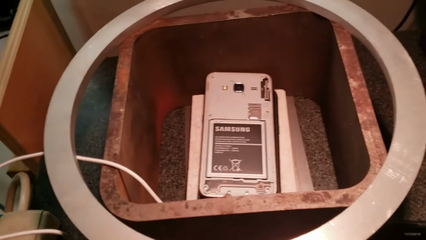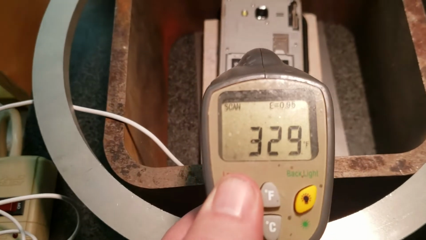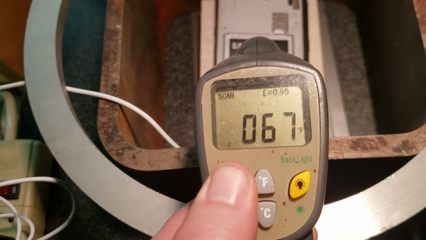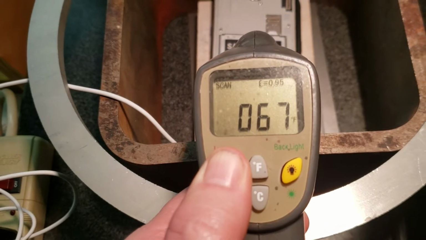I apologize. I wanted access to the battery. I want to know right on the battery. 67. Wow.